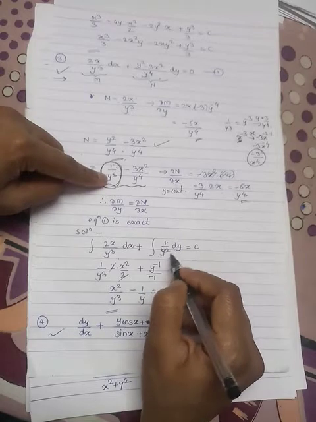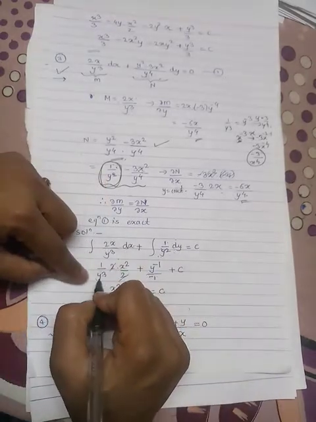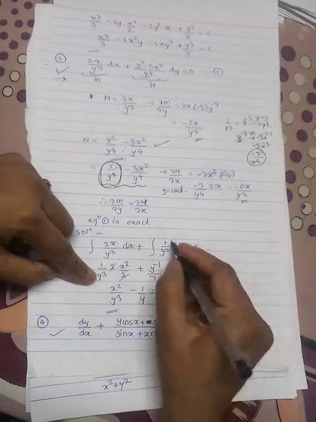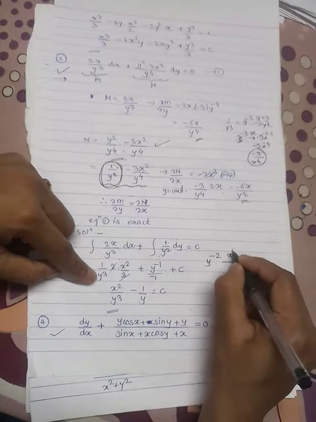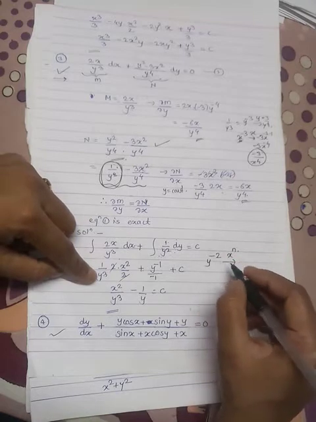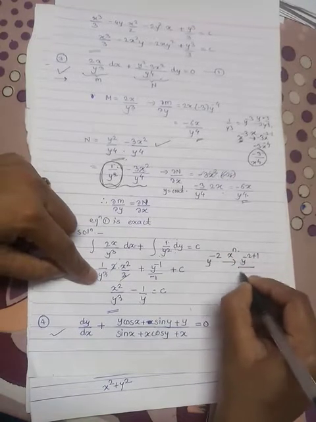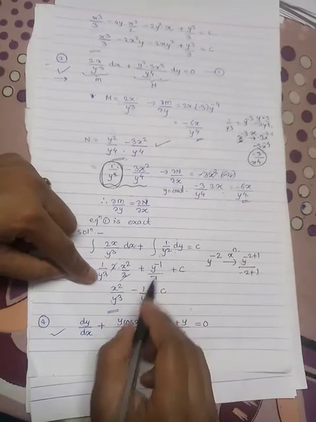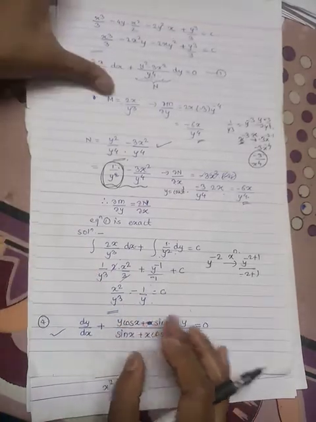So put 1 upon y square dy equal to c. Now take the integration. With respect to x, 2 upon y cube is constant, right, as it is. X integration is x square by 2 plus 1 upon y square integration. Take in numerator y raised to minus 2 and use the x raised to n formula in integration, that is x raised to n plus 1 upon n plus 1. So y raised to minus 2 integration is y raised to minus 2 plus 1 upon minus 2 plus 1, that is y raised to minus 1 upon minus 1. Simplifying, we get minus 1 upon y, that is the final answer.